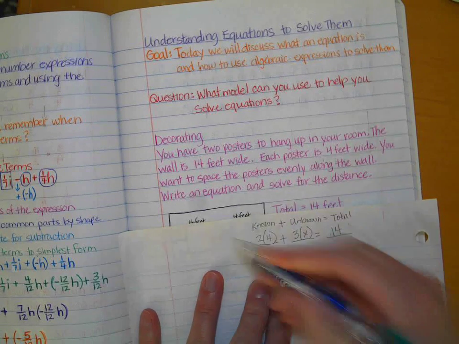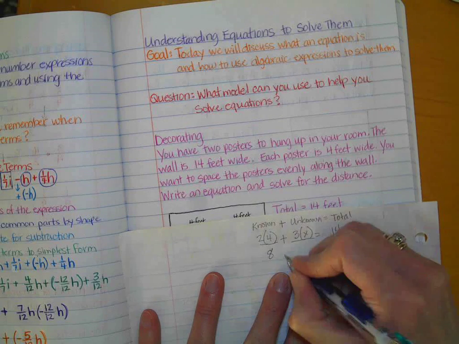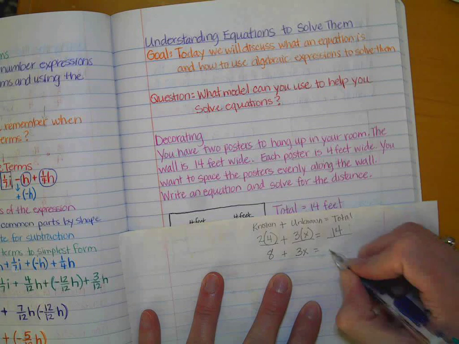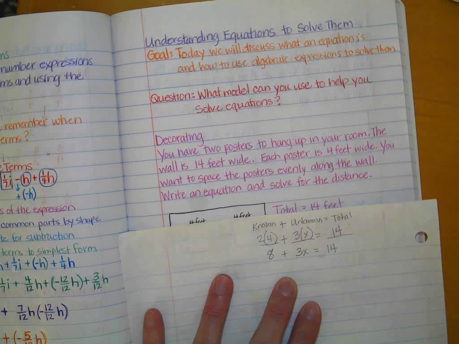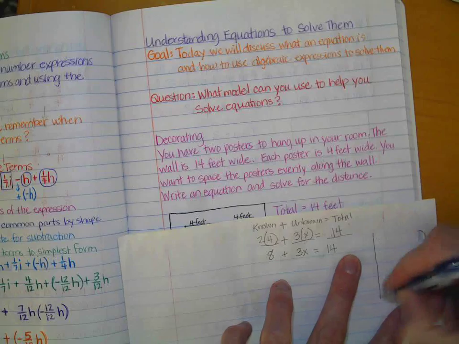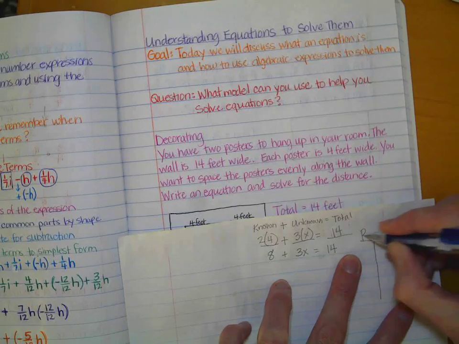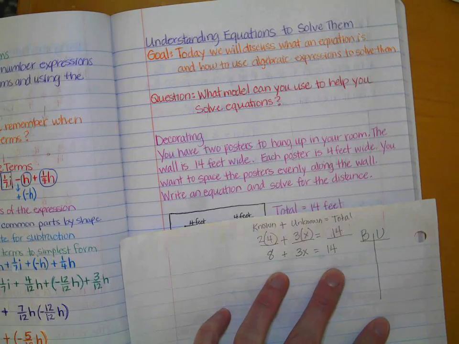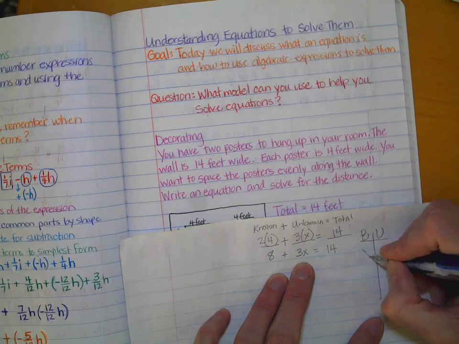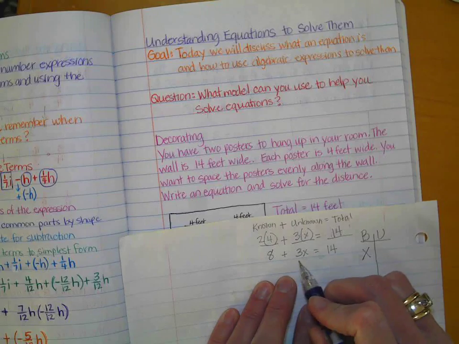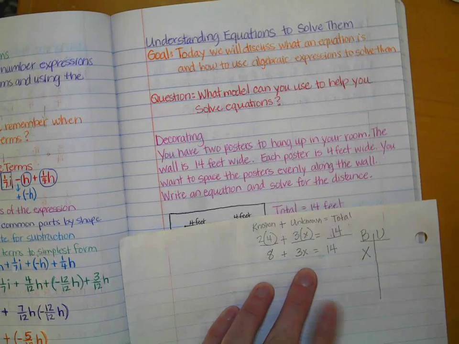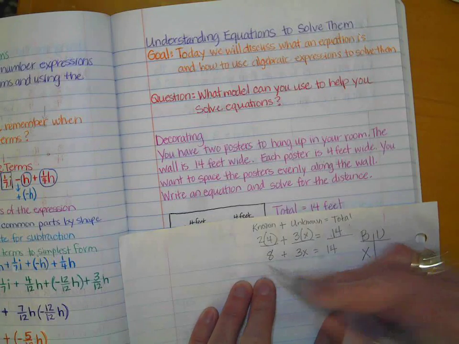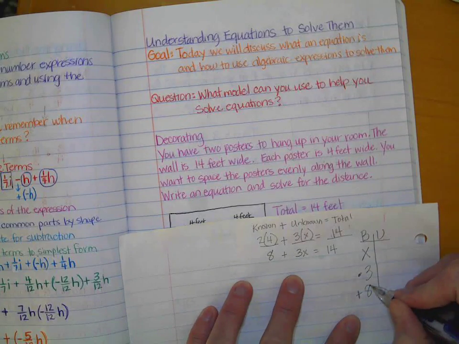So let's try it. What is 2 times 4? Well, we know 2 times 4 is 8, plus what's 3 times x? You are correct, 8 + 3x = 14. Now we have an equation, and we can use the build and undo chart that you already know how to use. We have to figure out how it was built and how to unbuild it. Remember, we always start with a variable, so our variable is x. What math operation did we do first to x? We multiplied by 3. And then the second thing we did is we added 8.